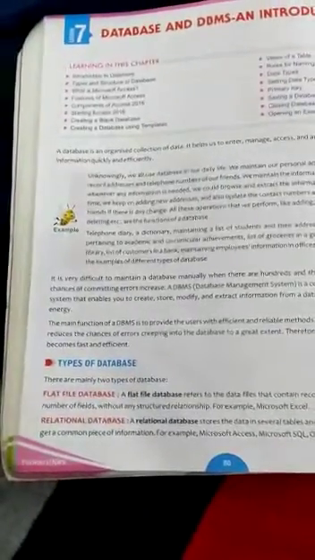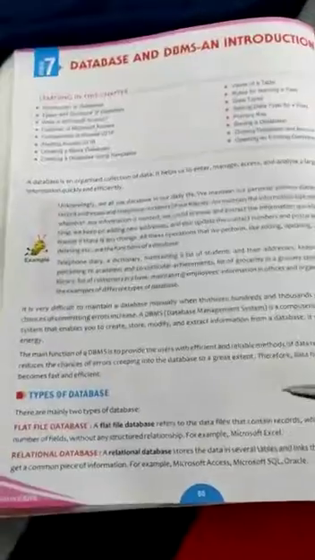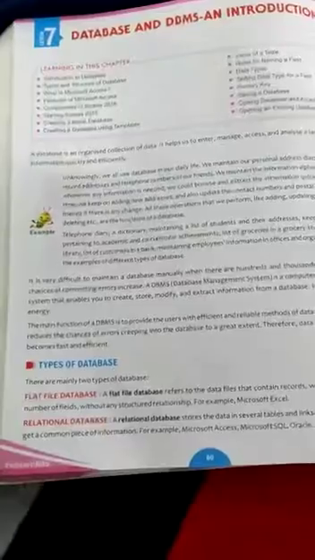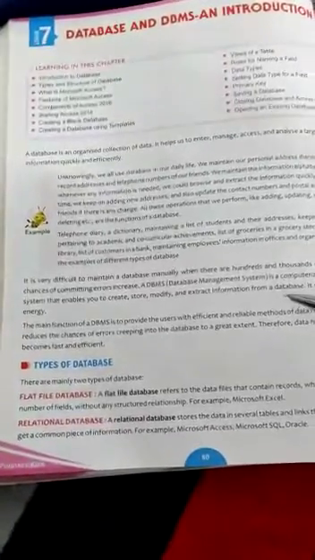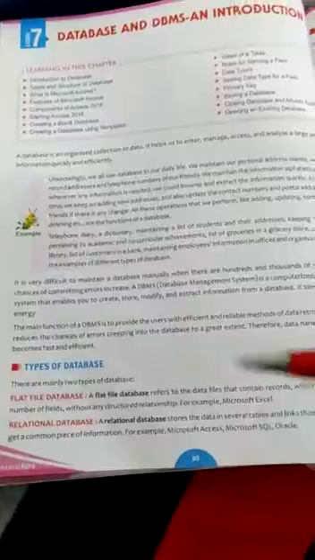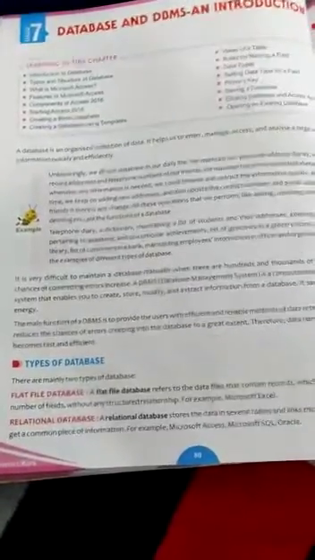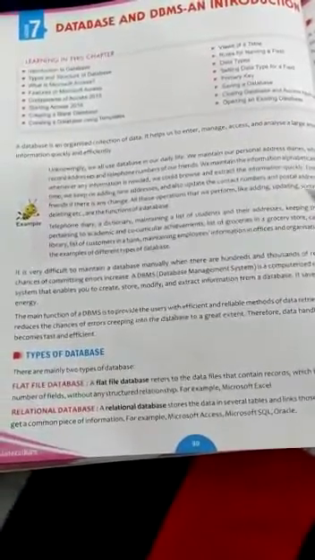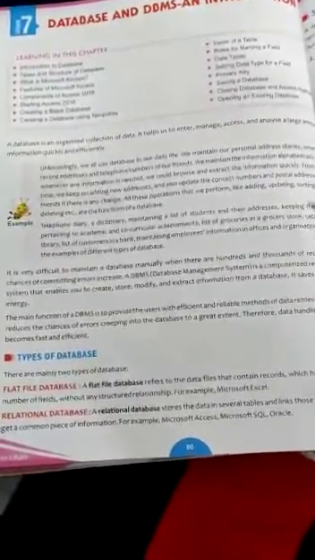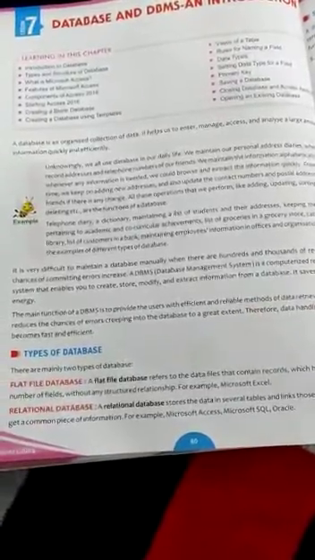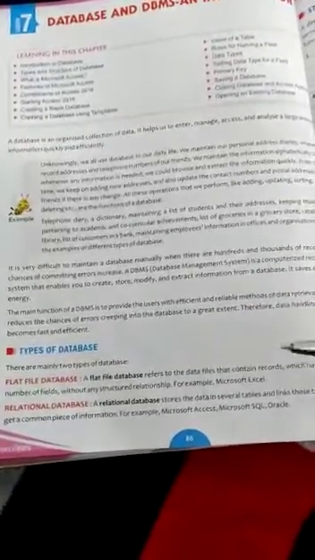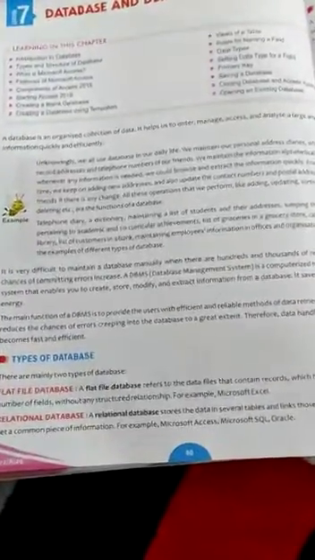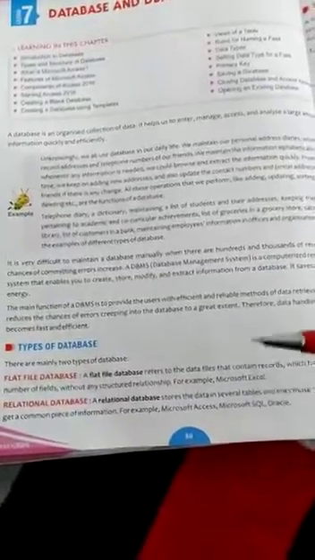You have used Microsoft Excel. It is used for calculations. So, a flat file database refers to data files that contain records which have a small fixed number of fields. जिसके पास जो fields हैं वो small हैं और fixed number हैं without any structured relationship. उनके बीच में कोई भी relationship create नहीं हुआ है. So, records follow a unique format and there are no structures for recognizing relationships between records. The file is simple. So, no relationship is created among the records and the records follow a unique format.